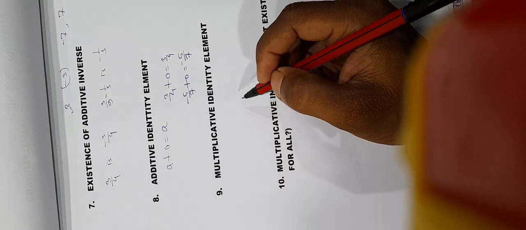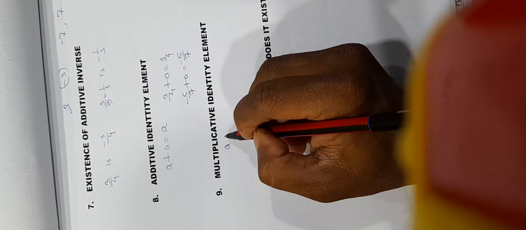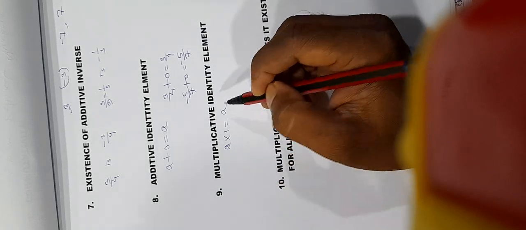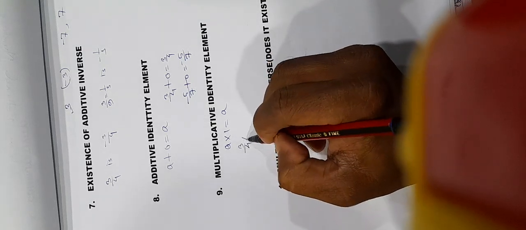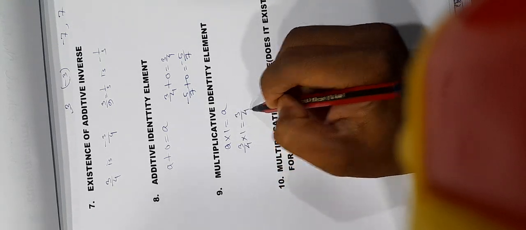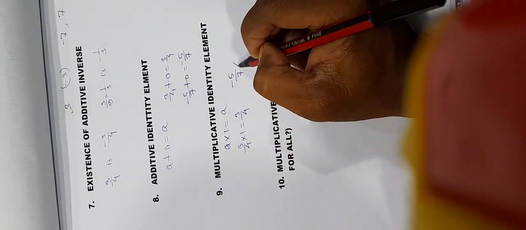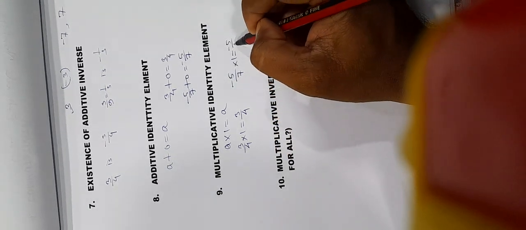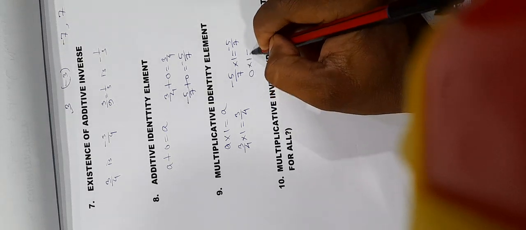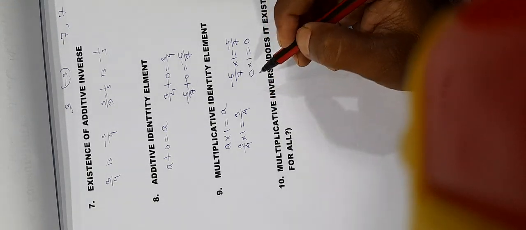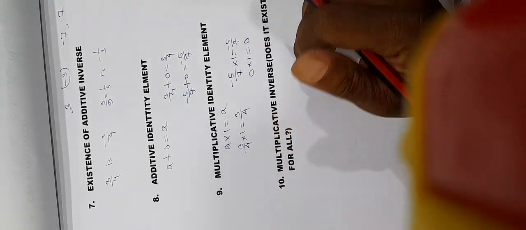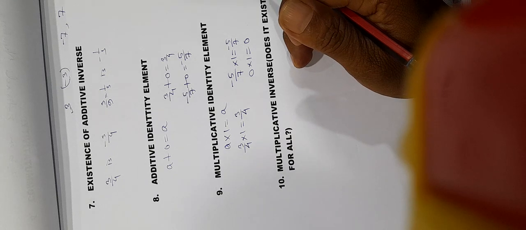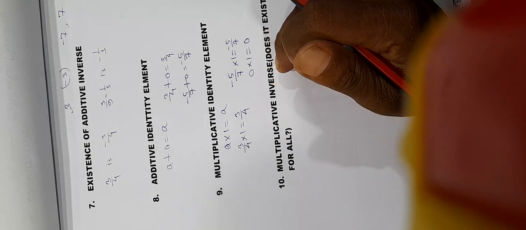Multiplicative identity element. Any real number or rational number, say for example a multiplied by 1 equal to a. 1 is called multiplicative identity. 3 by 4 multiplied by 1 means 3 by 4. Minus 5 by 7 multiplied by 1 equal to minus 5 by 7. 0 multiplied by 1 equal to 0. Means multiplication with 1 will not change the identity of the element. That is why 1 is called multiplicative identity element.